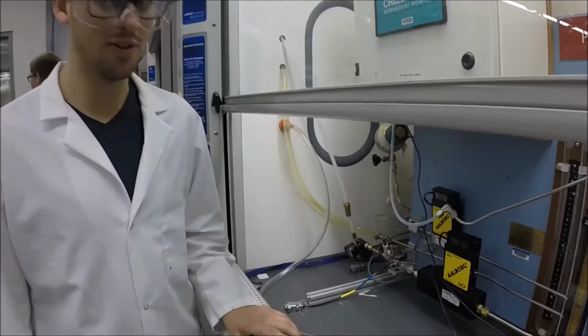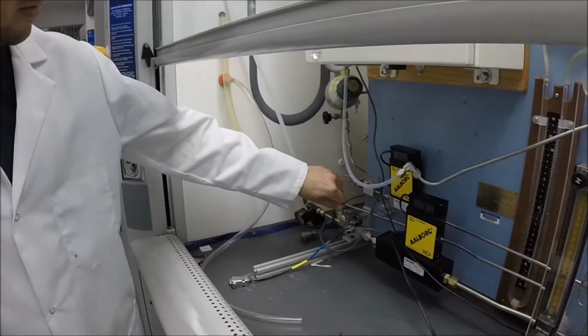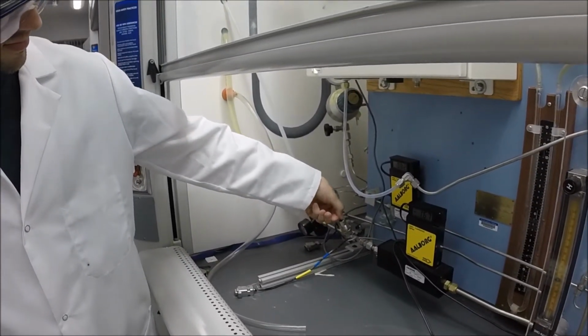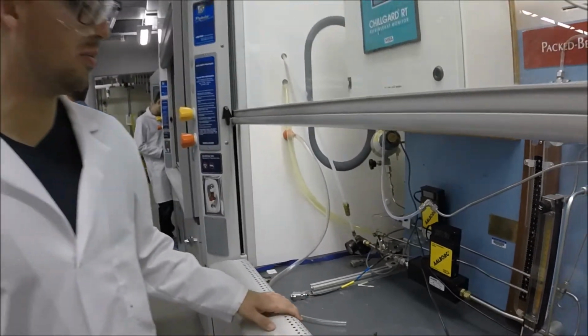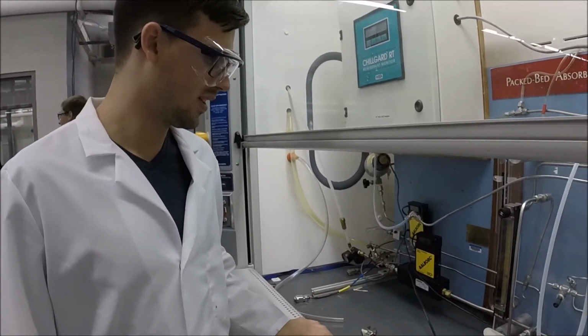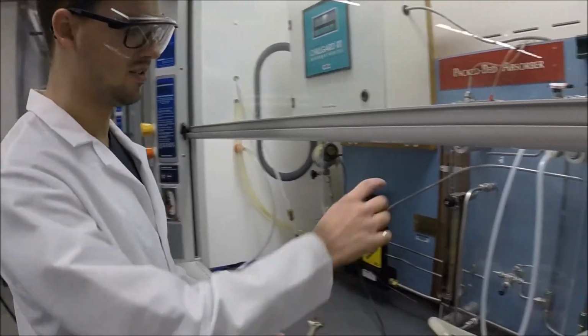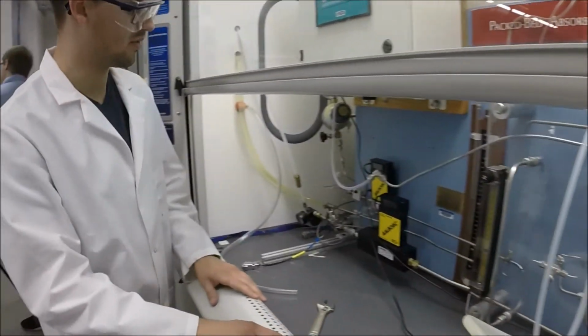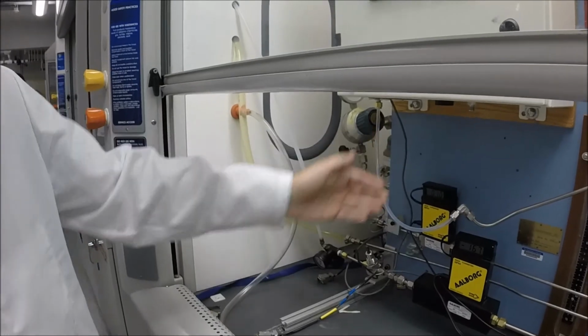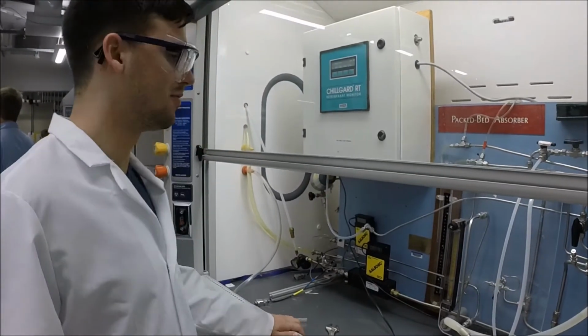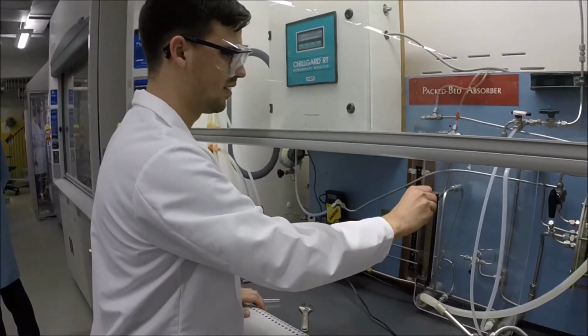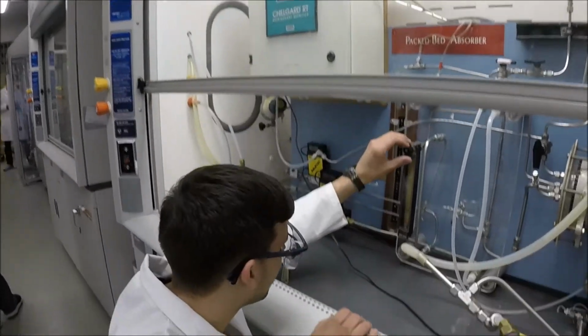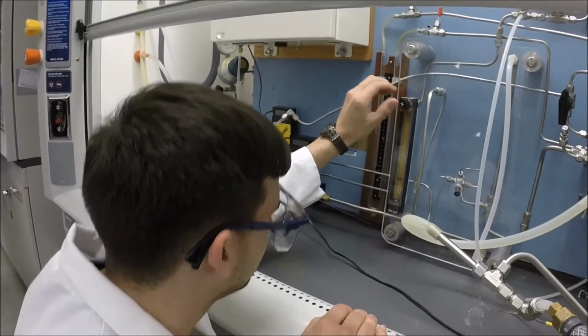To adjust the airflow into the column, use the needle valve here. The resulting airflow rate will be read on the display. To adjust the ammonia flow rate, use the needle valve here, and the resulting flow rate will be read on the display here. To adjust the rotameter, turn the knob here, and be sure to get it eye level to accurately read the level.